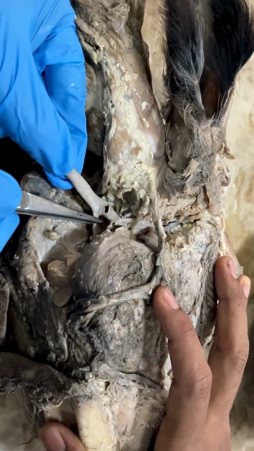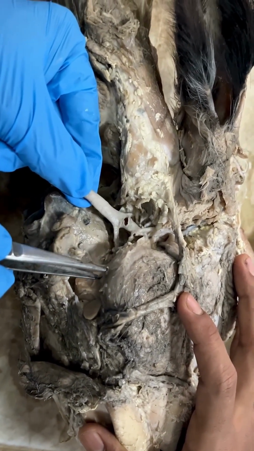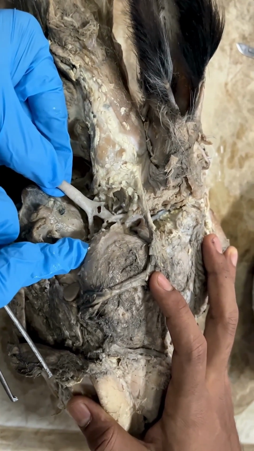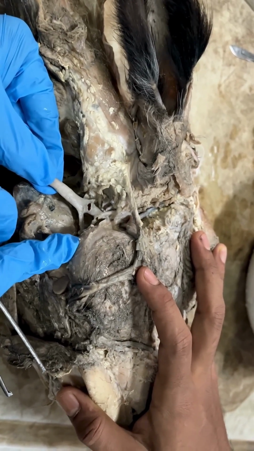But in case of the horse, this external maxillary artery actually passes at the medial aspect of the angle of the jaw. So at this point, we can put our finger for recording the pulse rate in the horse.